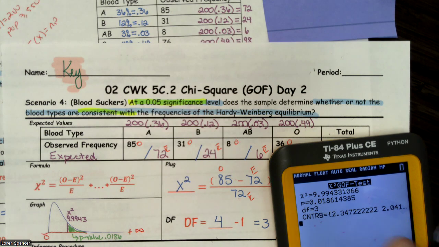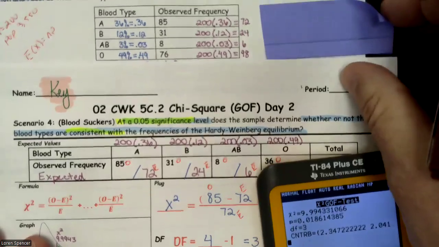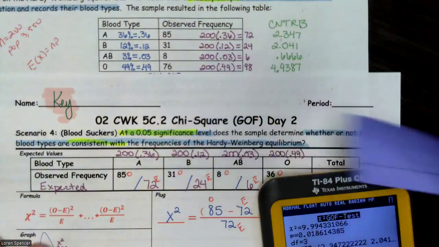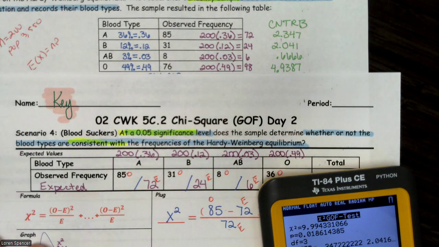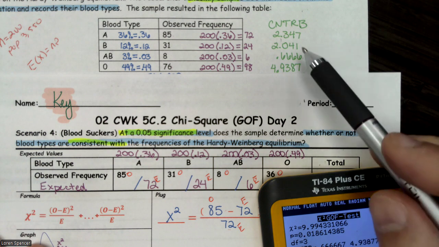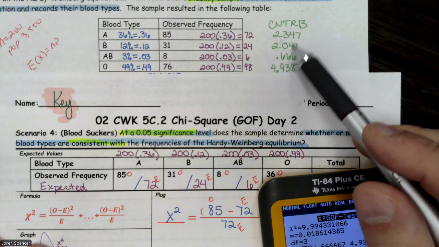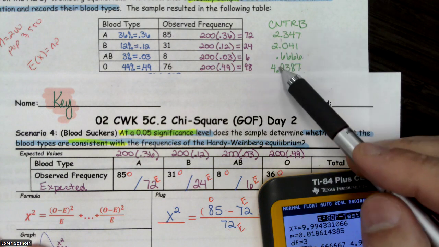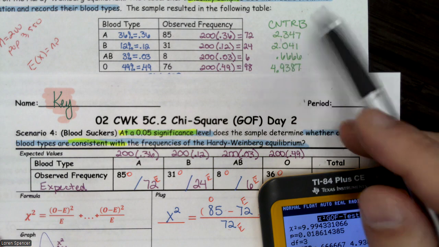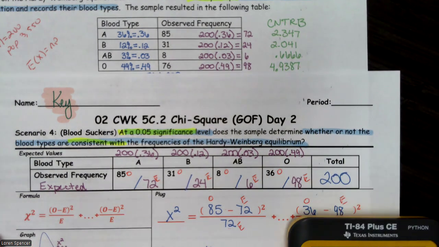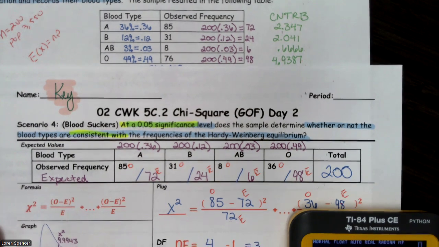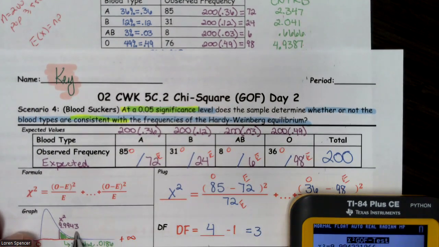All right, I also have these contributions, and I'm going to take a moment and report them up here because I'm going to need them later. So there's my contributions, and I'll have 4 contributions. And we can look at this and go, hey, it looks like the last one, type O, had the largest contribution. Why? Because it's the largest value. And if I added all these values up together, they're going to equal that 9.943. All right, they will equal that.